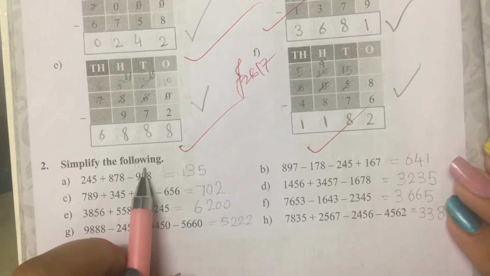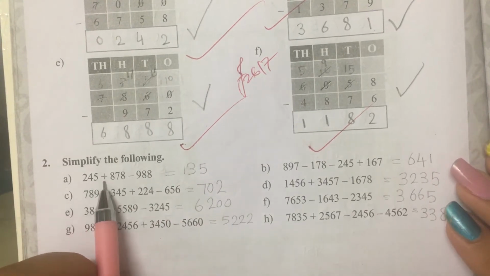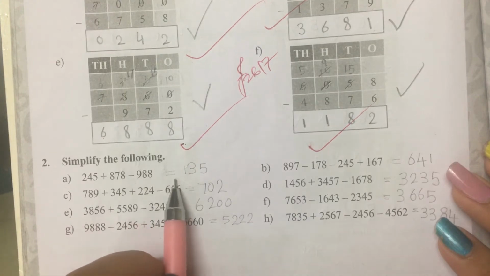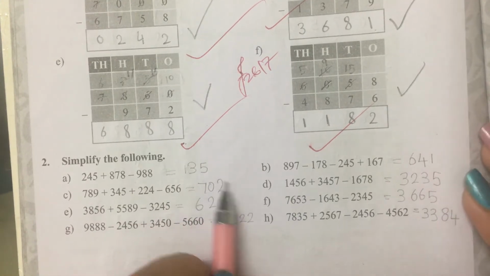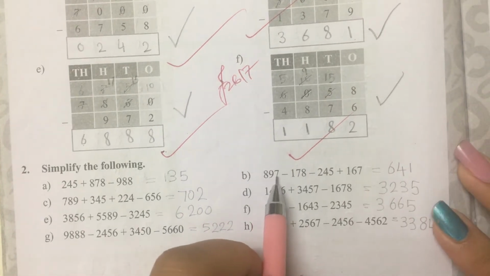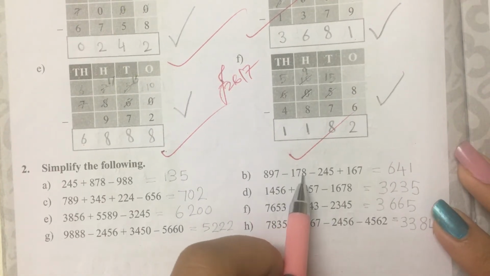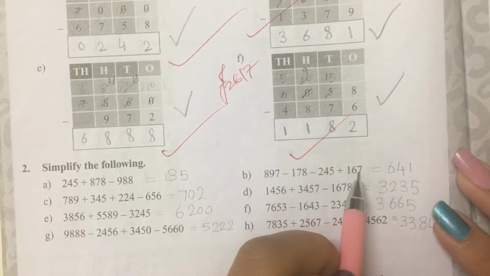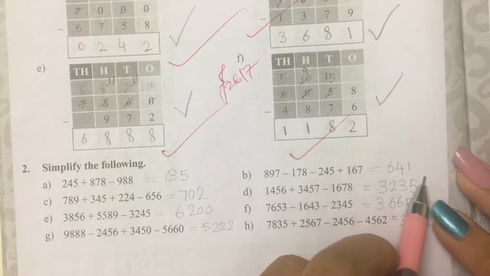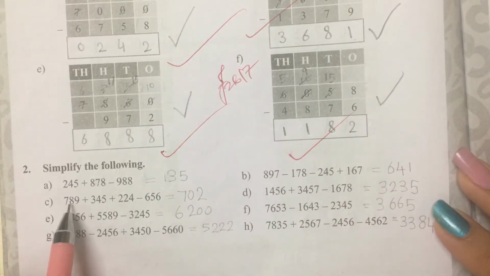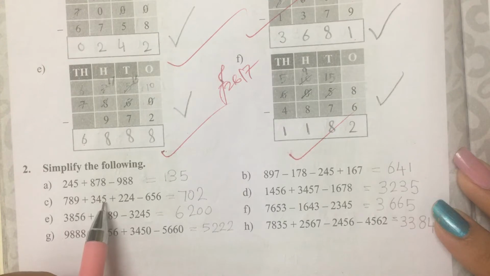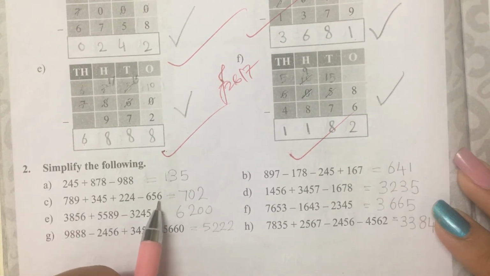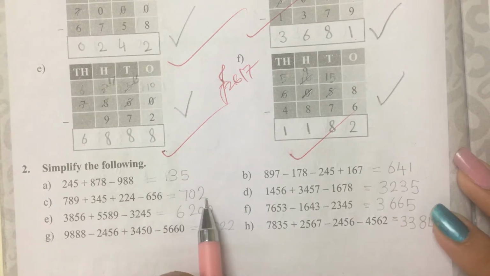Simplify the following. A. 245 plus 878 minus 988 equals 135. B. 897 minus 178 minus 245 plus 167 equals 641. C. 789 plus 345 plus 224 minus 656 equals 702.